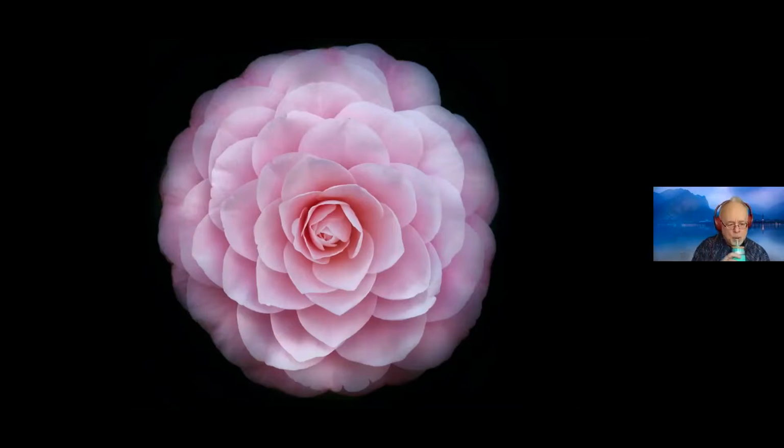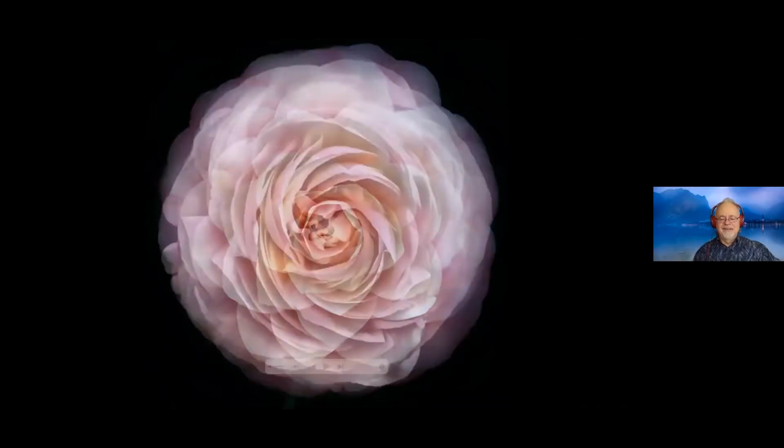However, I did a bracketed sequence, as you'll see, and I processed it to be on black because that way it made for a dramatic photo, whereas if it had been the same key across the photograph, it would not have had this sort of softness around the petals and the nice edges that it did.